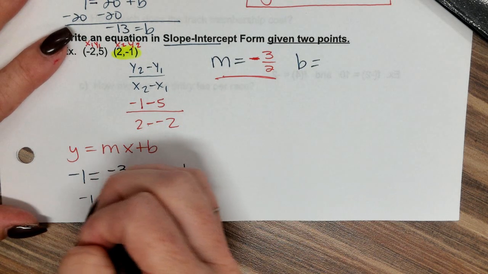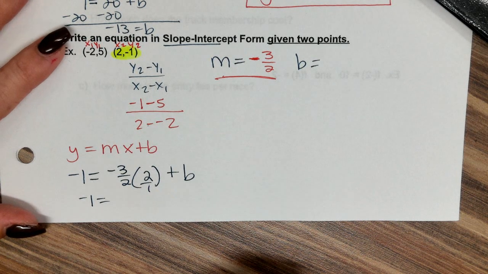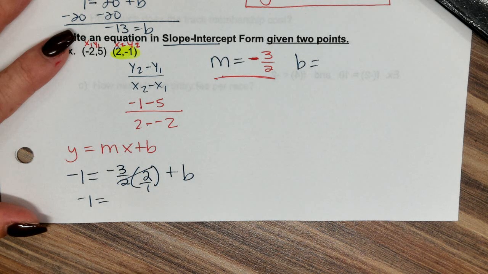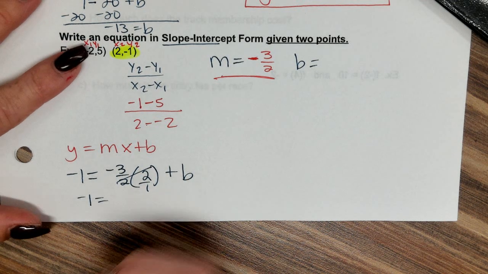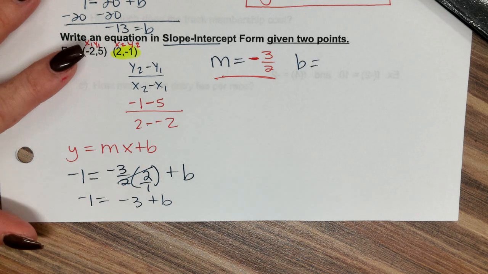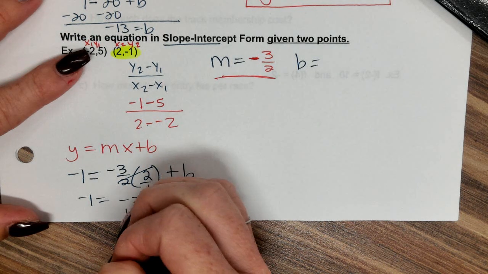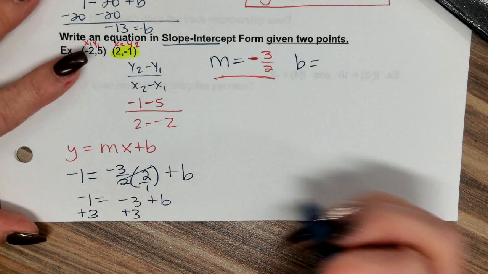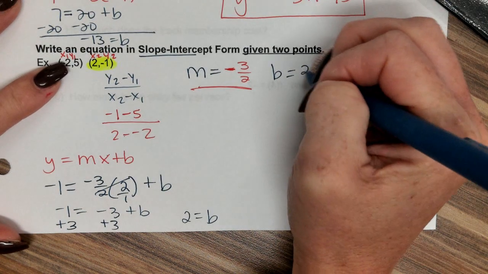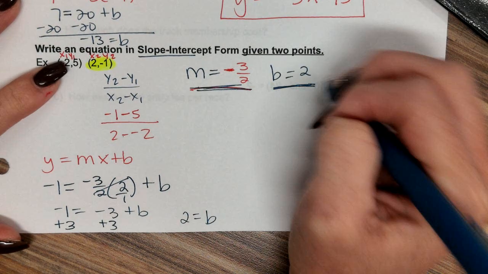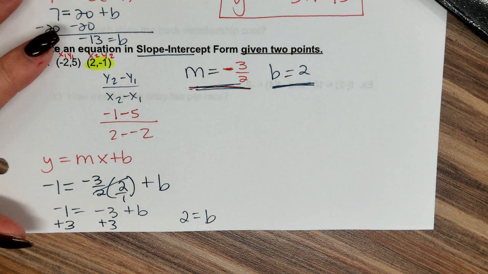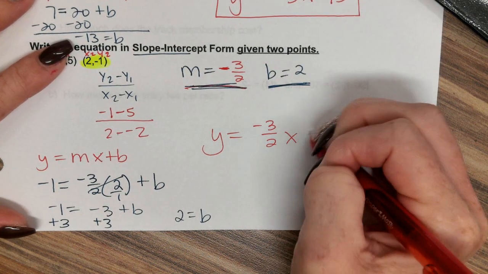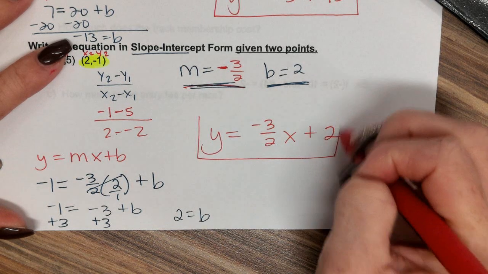Okay, so I have negative 1 equals. When I multiply fractions, I multiply straight across, right? Is this going to cancel out? Yes, and I'm going to be left with negative 3 plus b. And then I would add 3. And negative 1 plus 3 is 2. So now I have my m and my b. So I would write y equals negative 3/2 x plus 2.